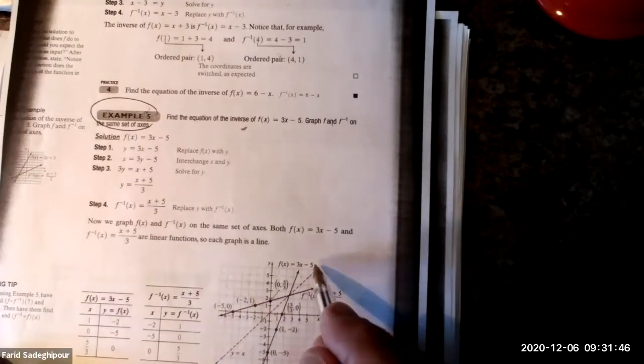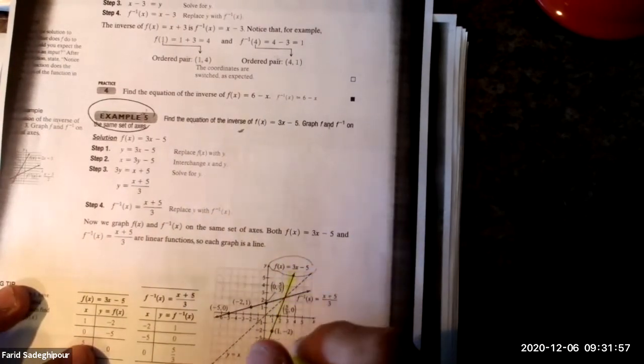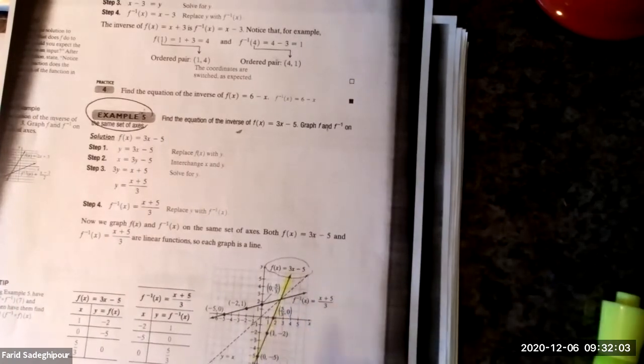If you have a line like this one, and when we ask you to find the inverse function, what does inverse function mean? Okay, so I want to work on that one here for you.